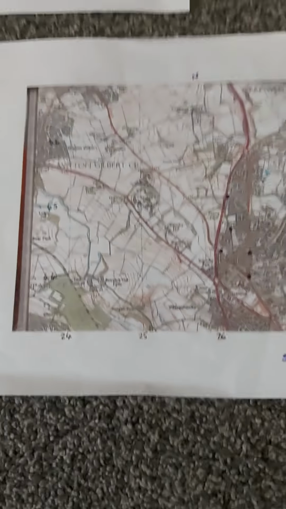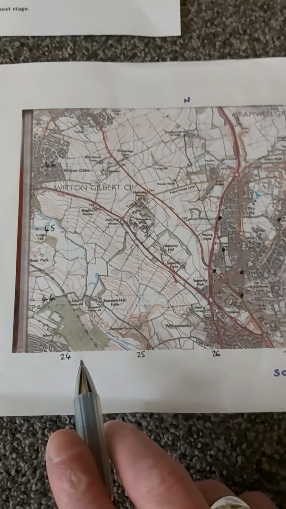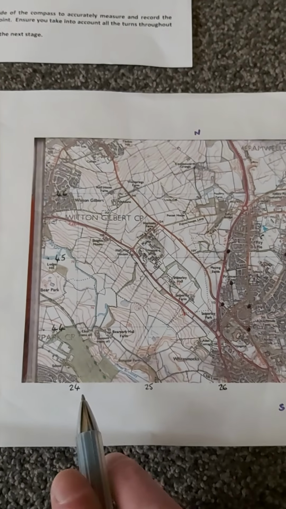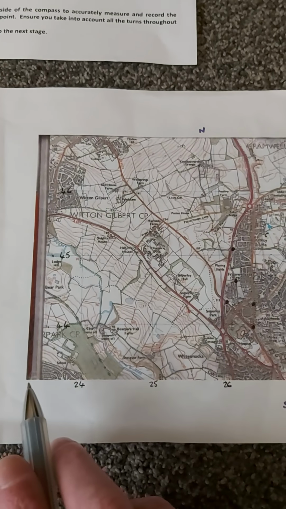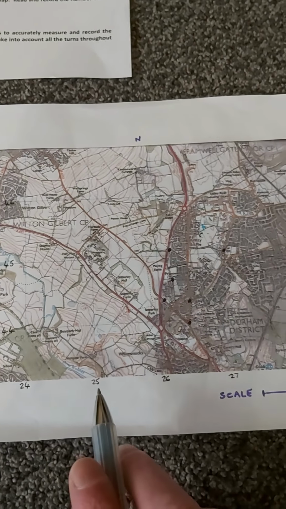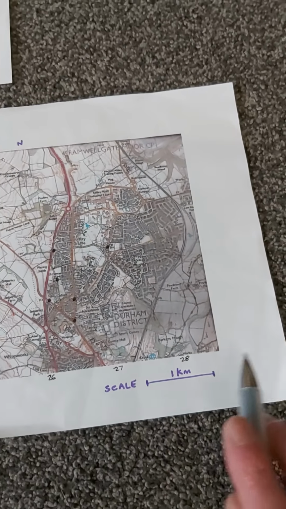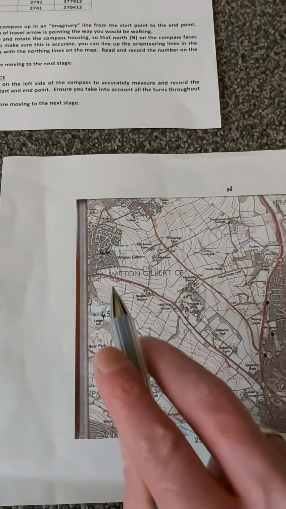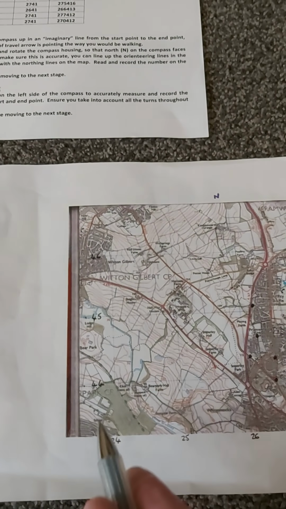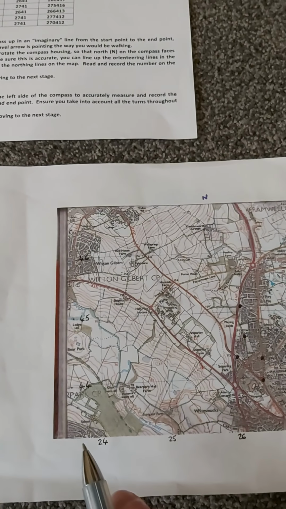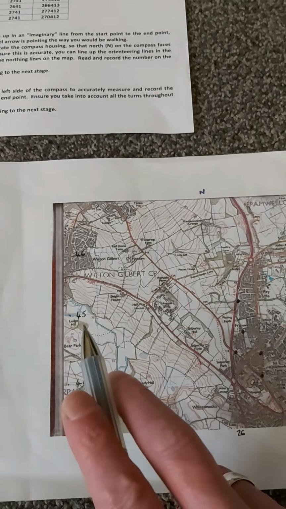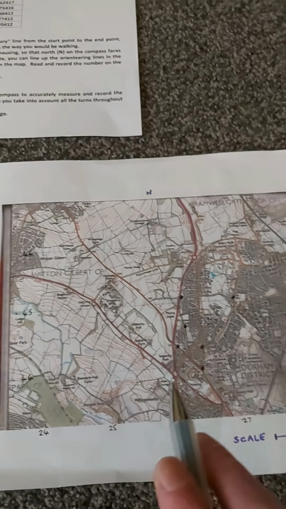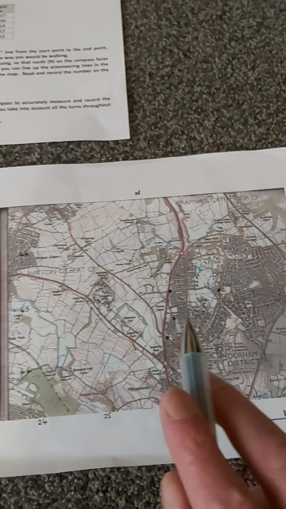Along the bottom here we've got the eastings, which is what you take first. Anything beyond that there is 23, and on the bottom 24, 25, 26, 27, 28, etc. And then northings going that way, anything below 44 down here is going to be 43, then 44, 45, 46. So we do eastings first, and we do northings second. So we're going to plot those points first. We'll come back to that in a second.